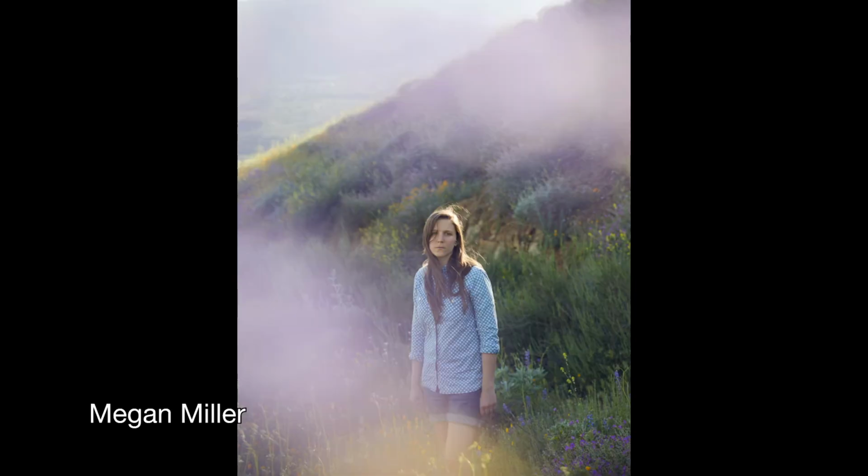Another tip is layers and depth. Please don't line up your subject against a brick wall and just photograph them with some bricks behind them. Create some layers and depth in your composition so that there is a foreground, a middle ground, and a background. Think of it as if you're photographing through something.